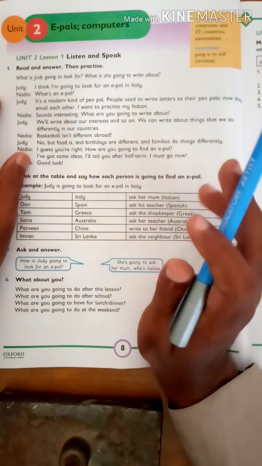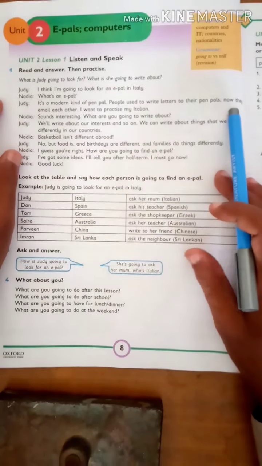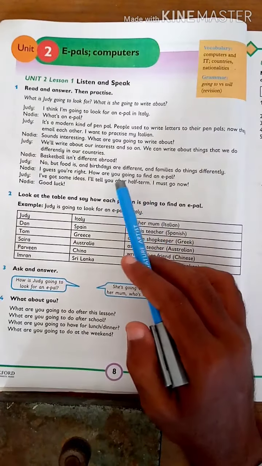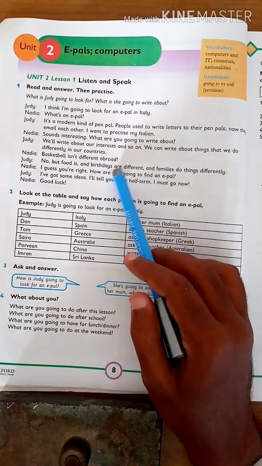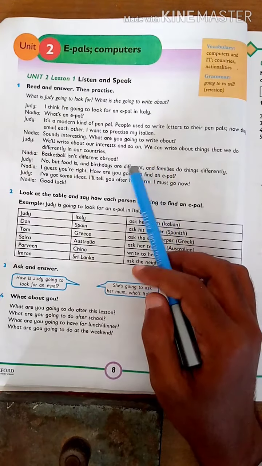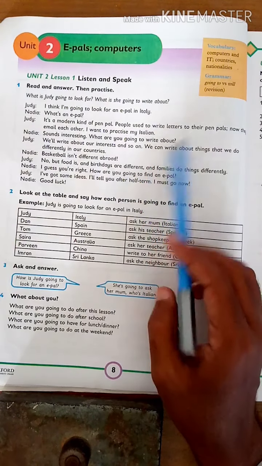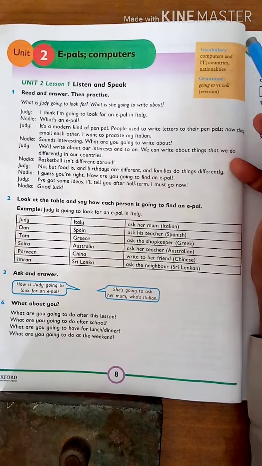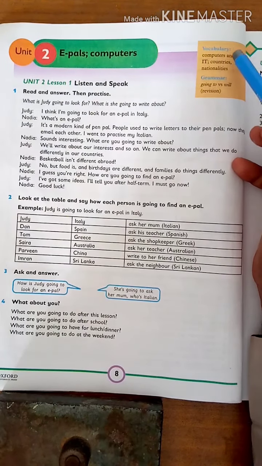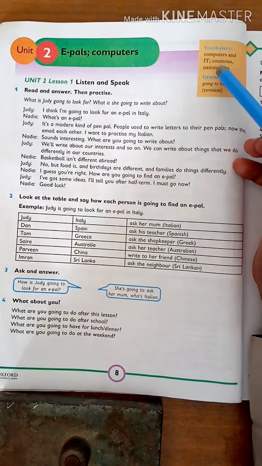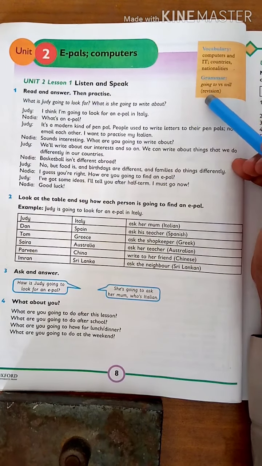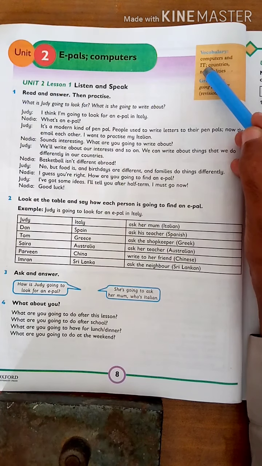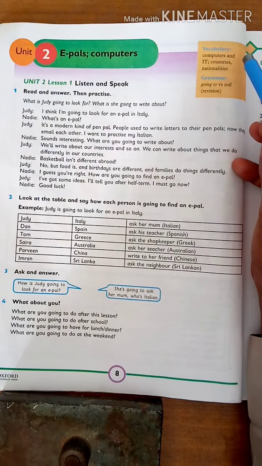Okay, so dear students, here we don't have too many difficult words in the lesson. I told you that there were almost one or two difficult words in the whole lesson. Now as you can see here, vocabulary, computers and IT. IT stands for information technology. Okay, this word IT stands for information technology.